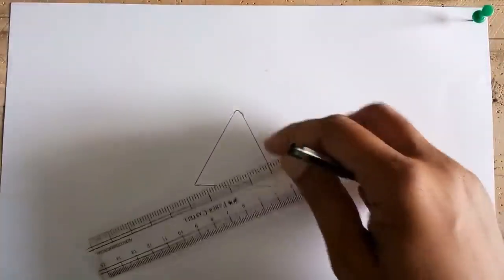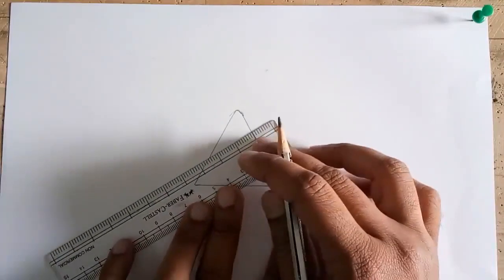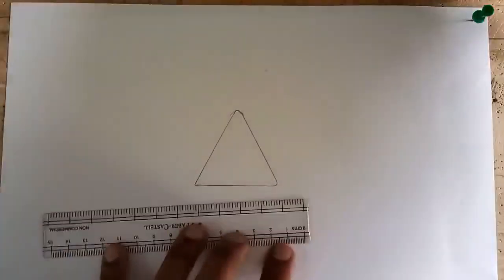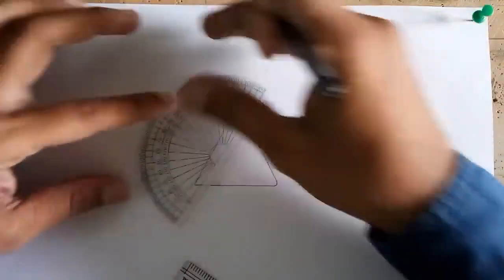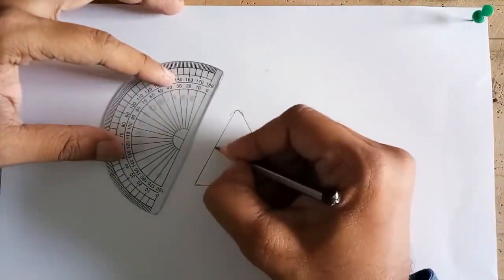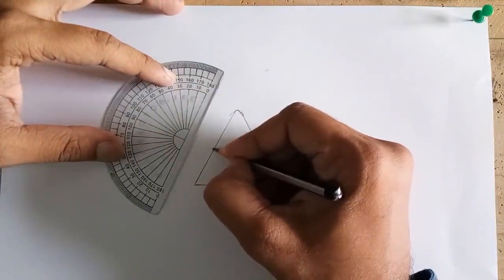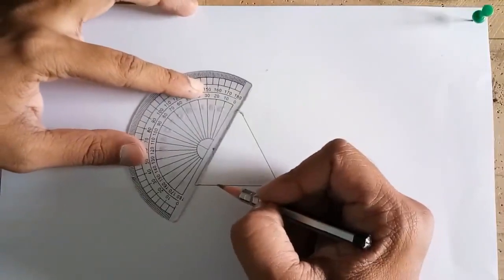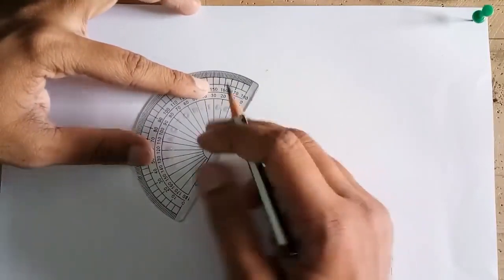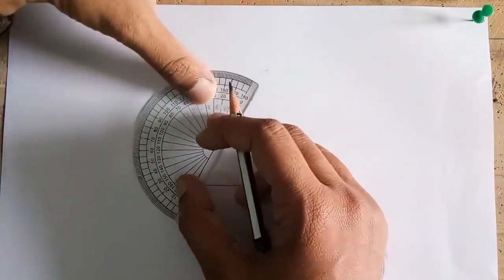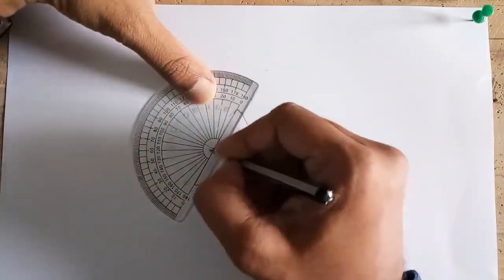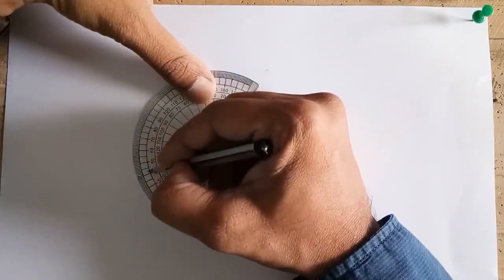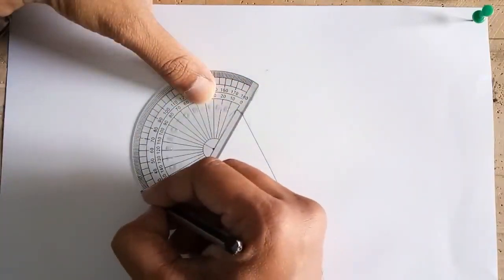Now we are going to make an incident ray, and say for example I wish to make the angle of incidence 60 degree. I choose this point to be the point of incidence. So this part of the protractor, I need to put it over here. Angle of incidence 60 degree. So we know that the normal would be 90 degree. So this is 90 degree. So 10, 20, 30, 40, 50, 60. So the 60 degree would be over here.